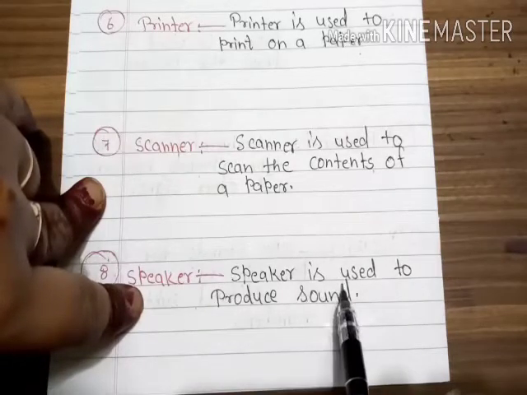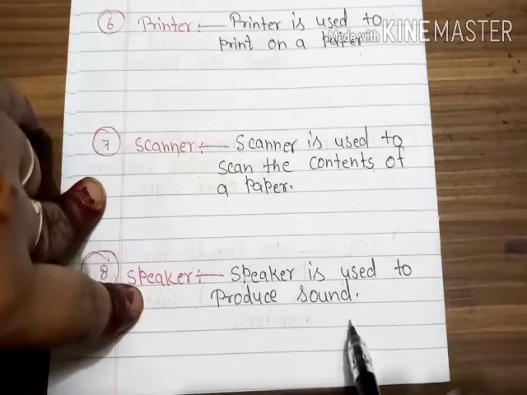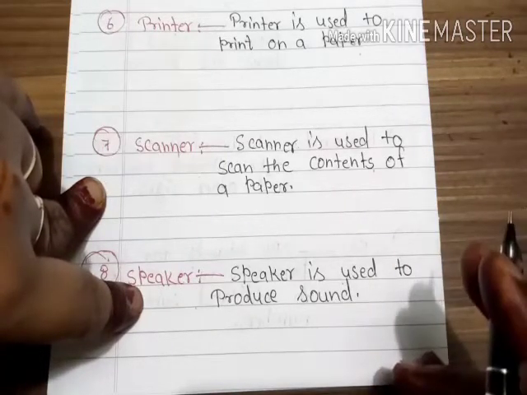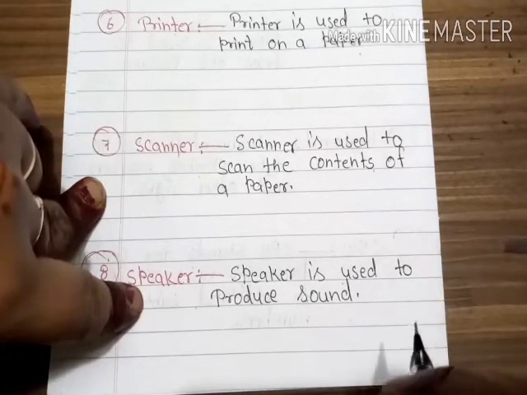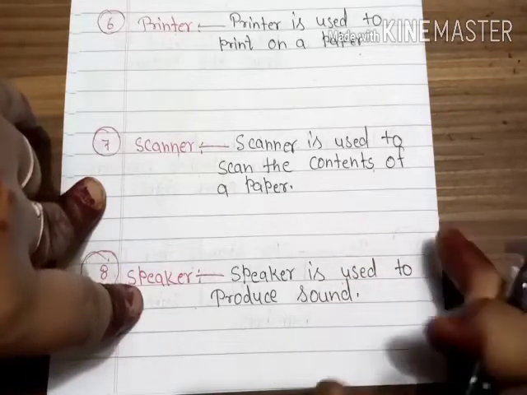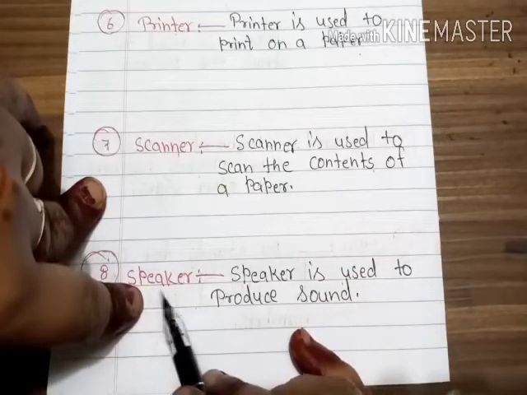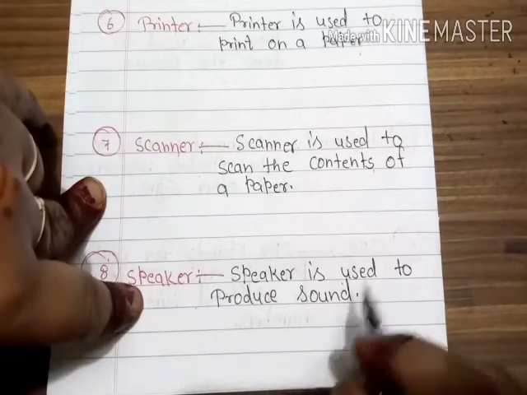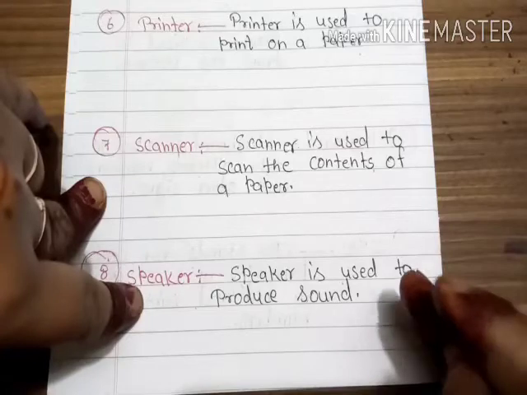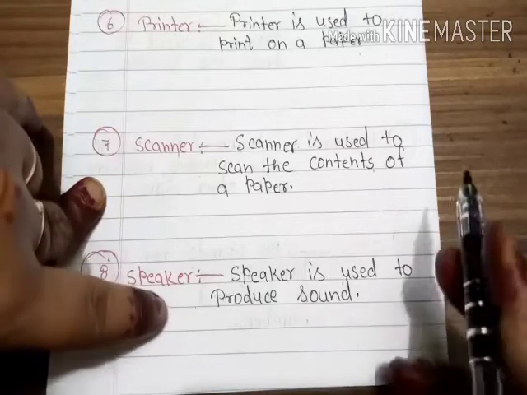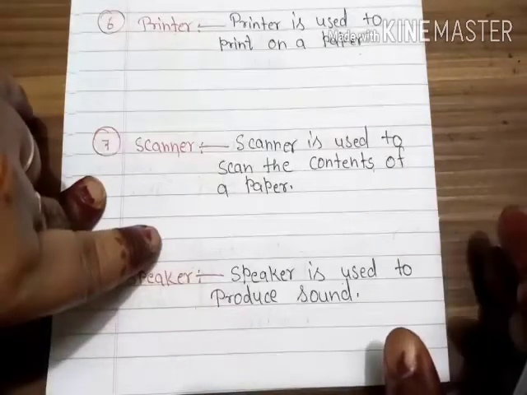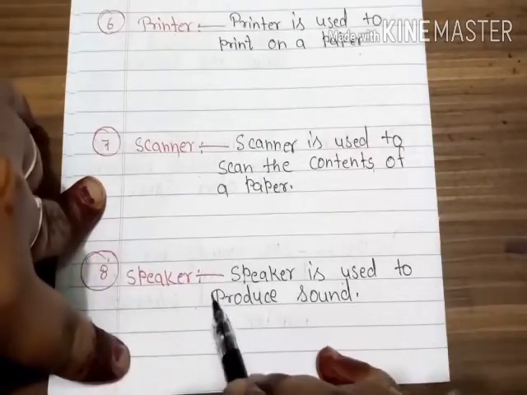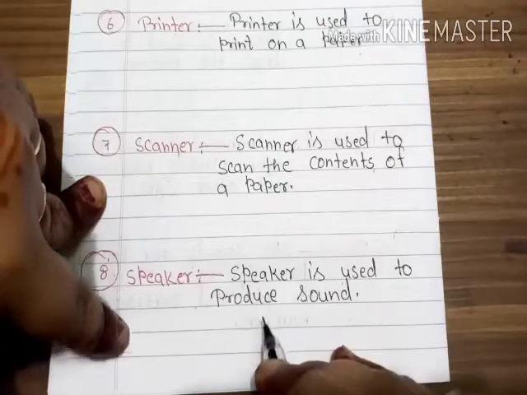Speaker is used to produce sound. If you want to play music or a movie on your computer system, then you need a sound system, that is a speaker. You can listen to the voice of that particular game or movie or music. So speaker is used to produce sound.